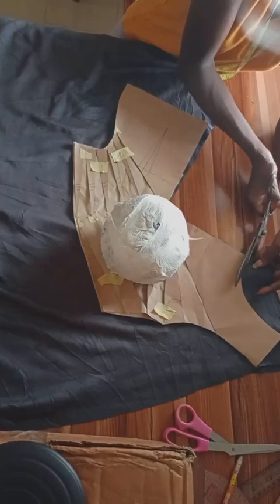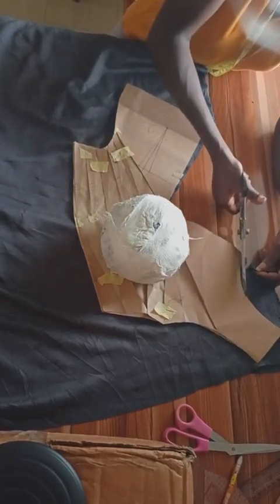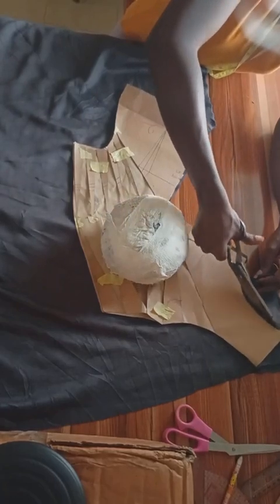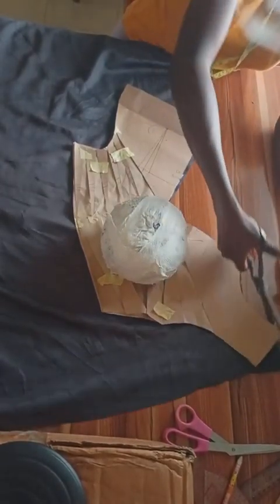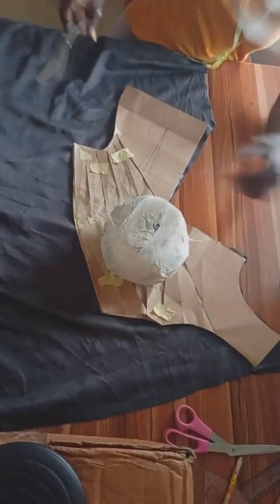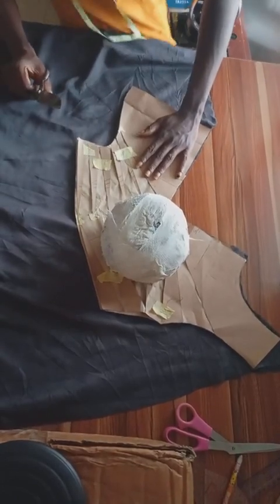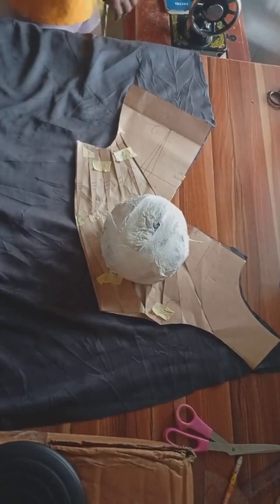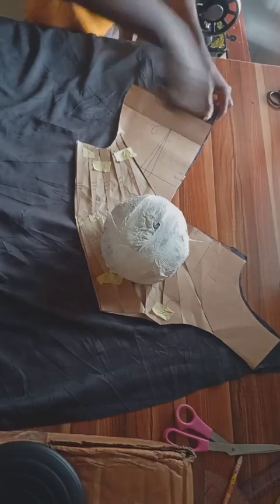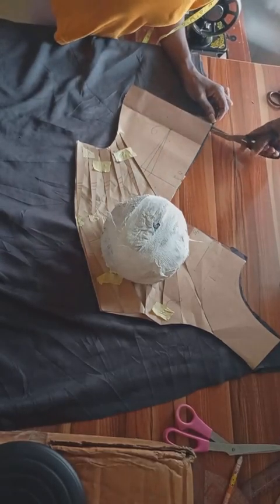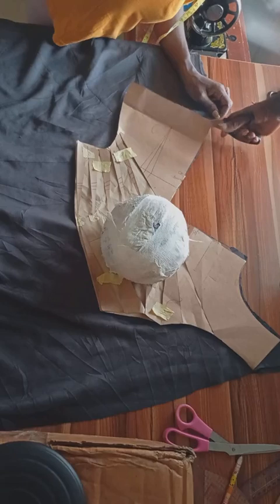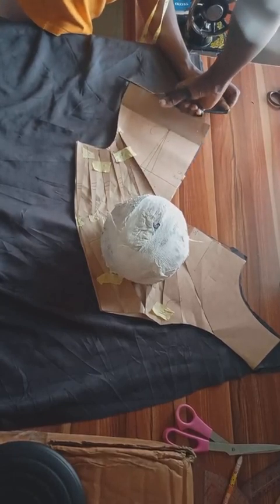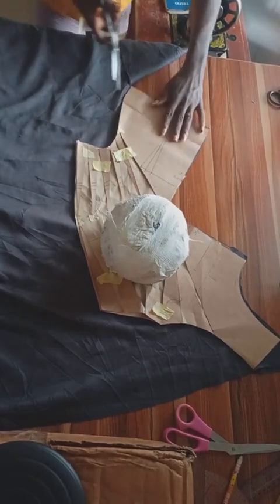Cut this, cut this. Okay, cut this. And then, okay.